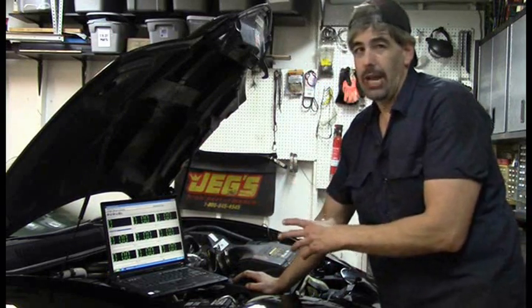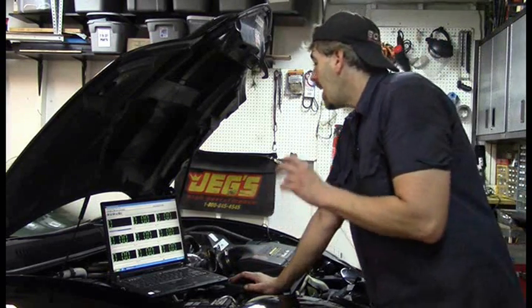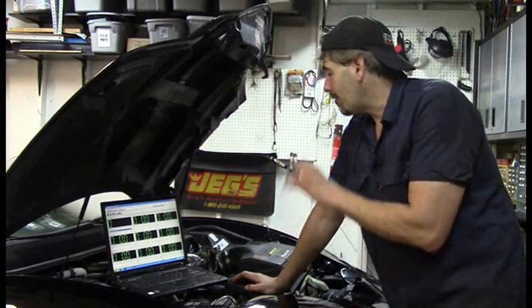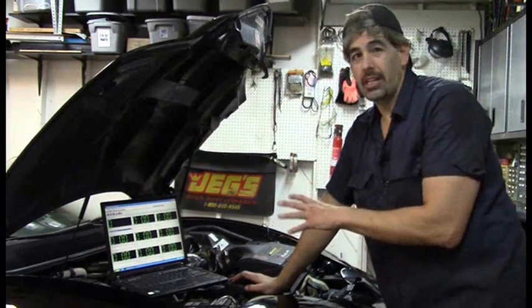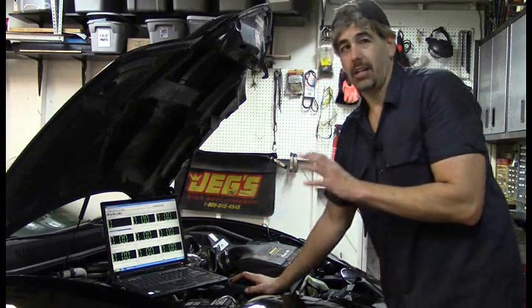So what we're going to do now is really the most important thing, I think, and that is we have to determine our direction. Do we have a dual bank lean condition issue, or do we have a single bank condition issue?